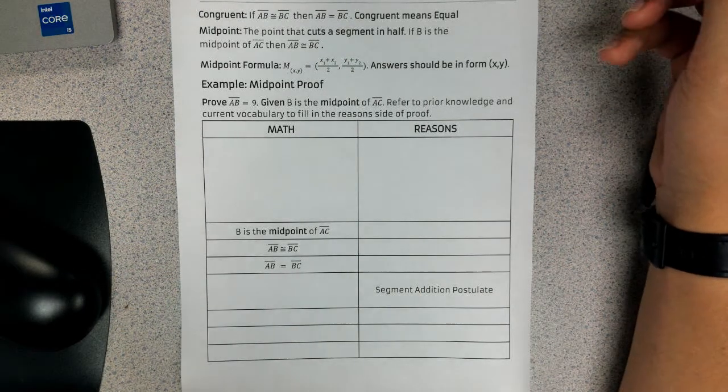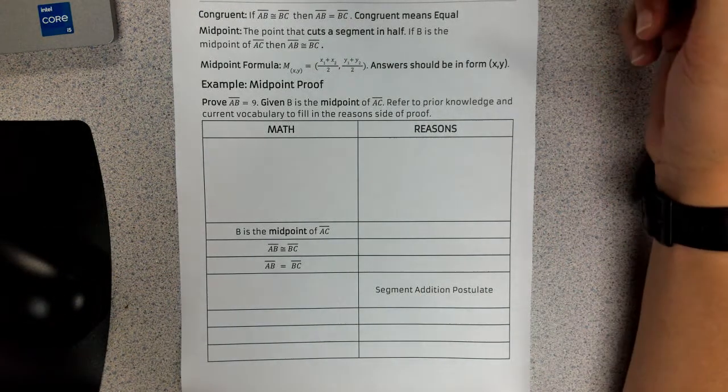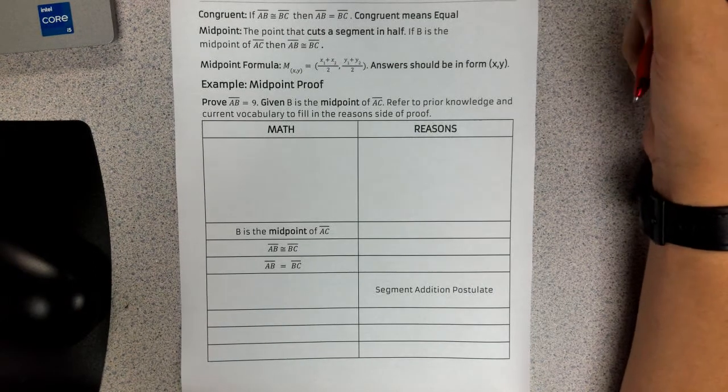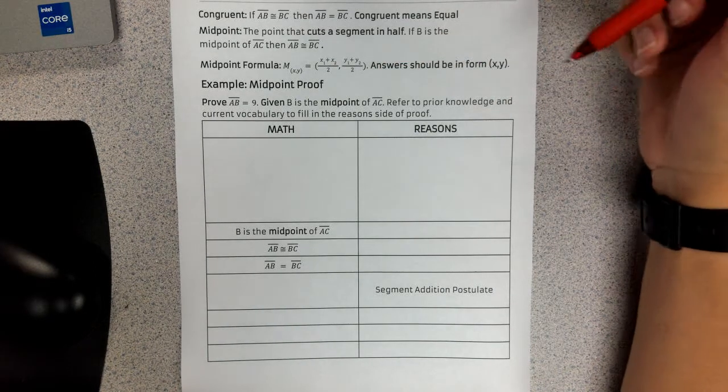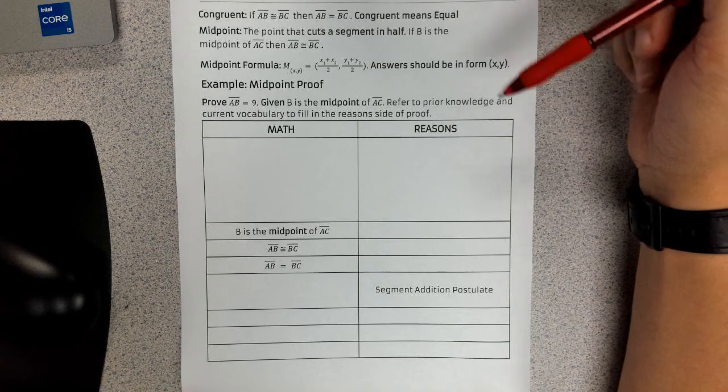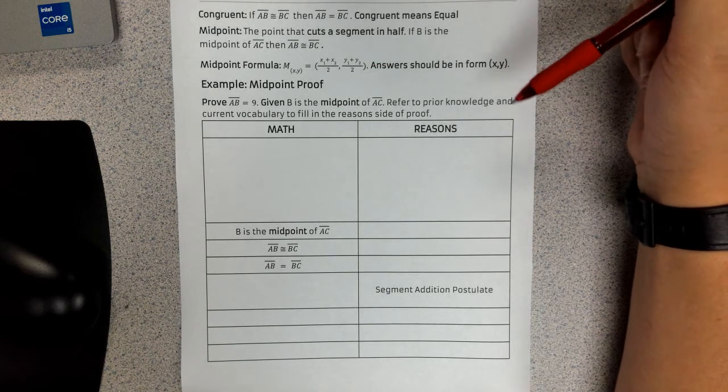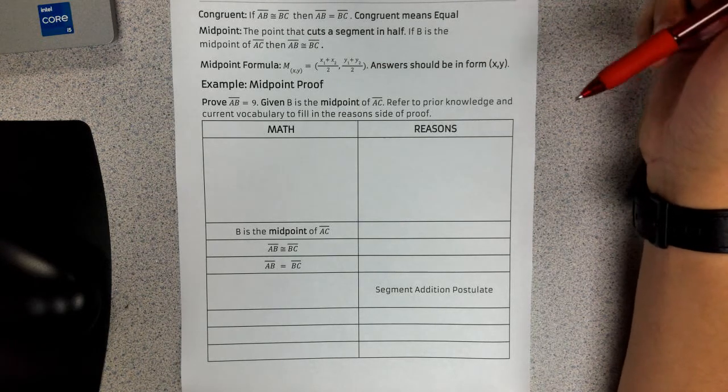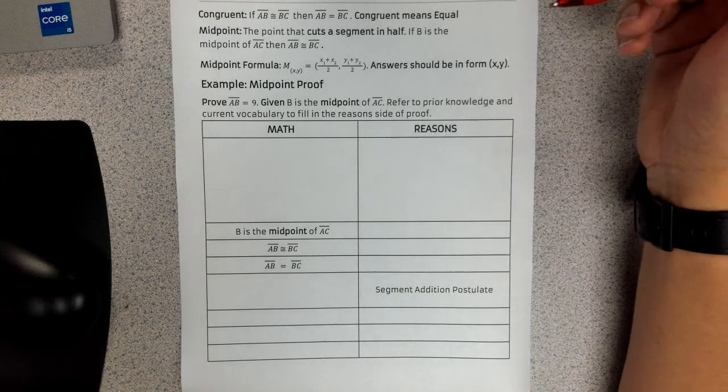In this video, we are going to talk about midpoint and how to solve it when I'm given a segment and how to prove it. We're also going to talk about the difference between congruent, midpoint, and when to use the midpoint formula. So let's start with congruent first.